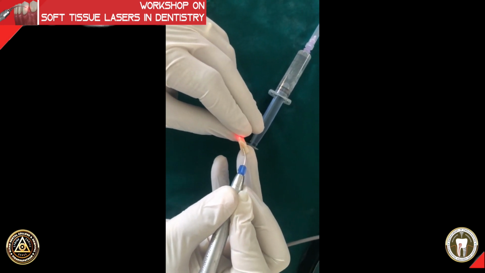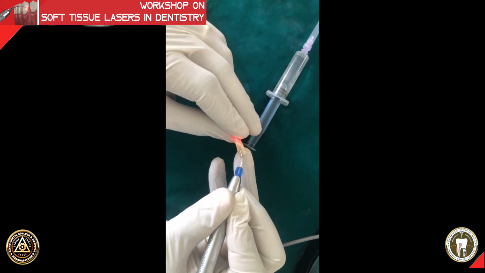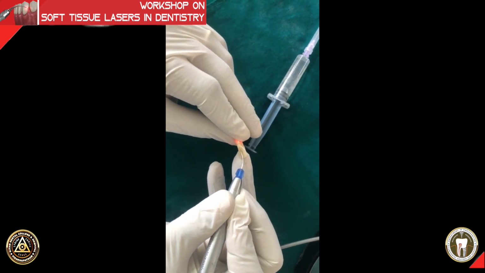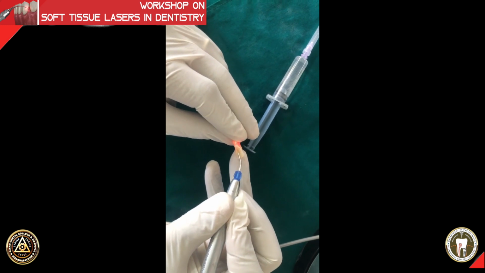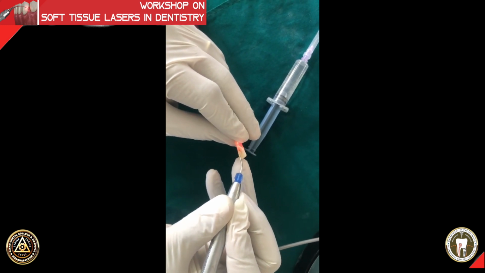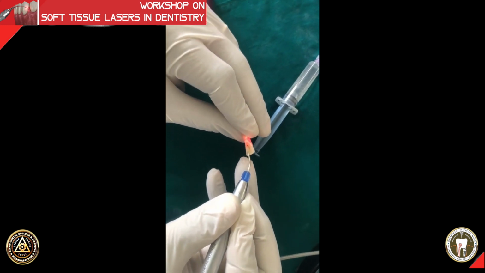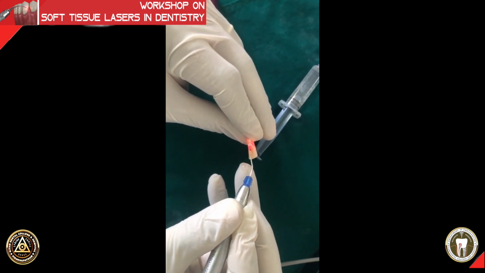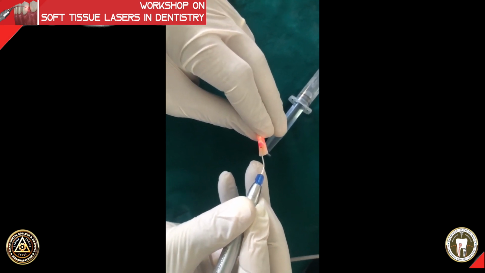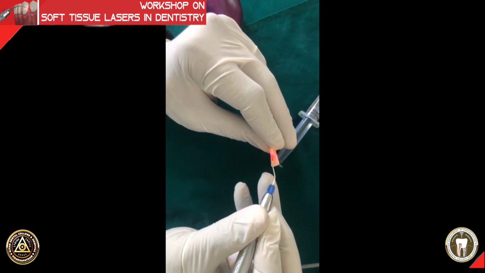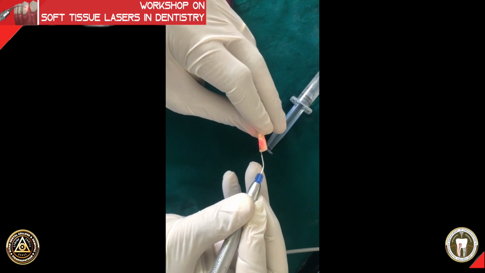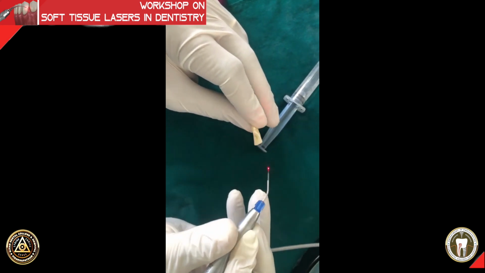Then you activate the laser and move the tip back in a circular motion, 1 millimeter every 2 seconds. That means for a 9 millimeter canal, it will take 18 seconds. You have to do that calculation every time you do a root canal disinfection. Once this has been done, you irrigate again with saline.